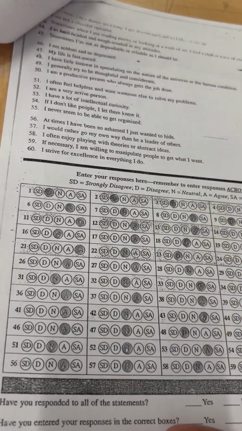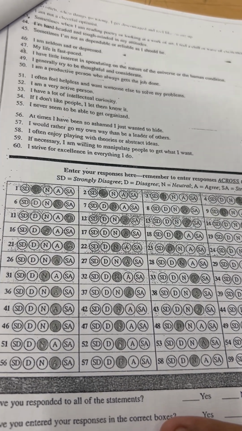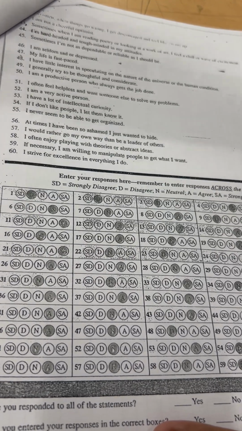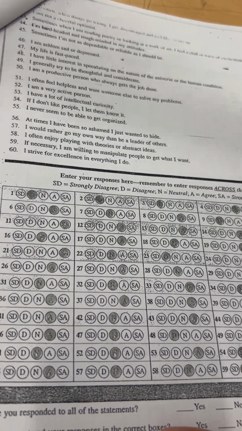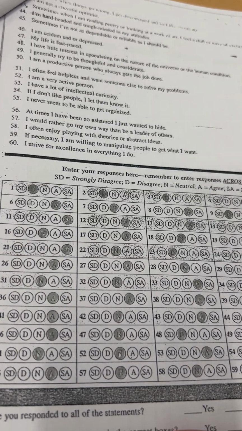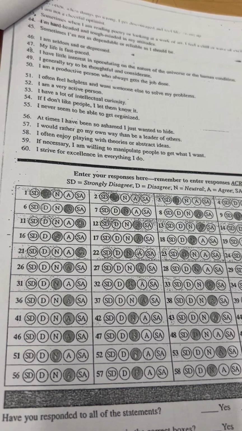Sometimes it is necessary to score the results reversely, because sometimes we cannot give a positive response to a negative statement. That's why reverse scoring is used.